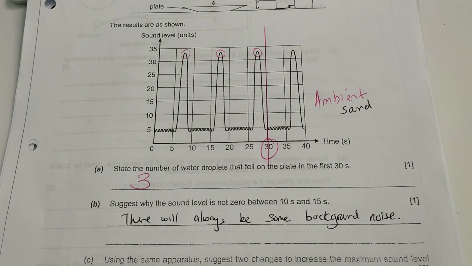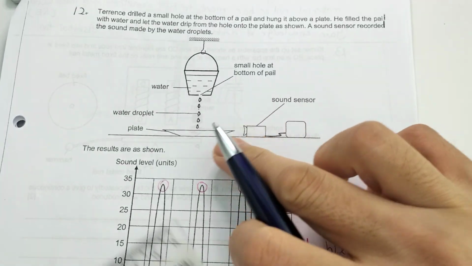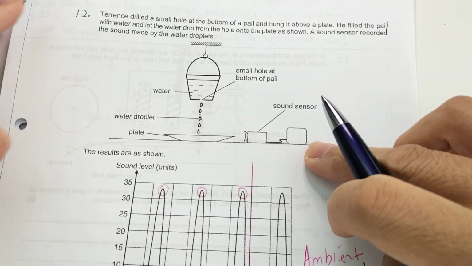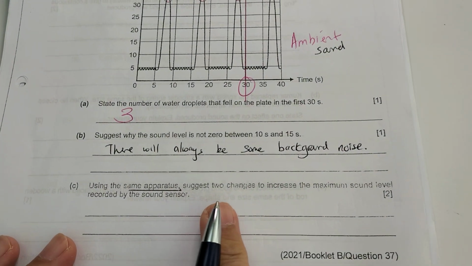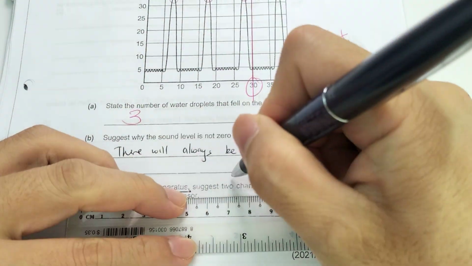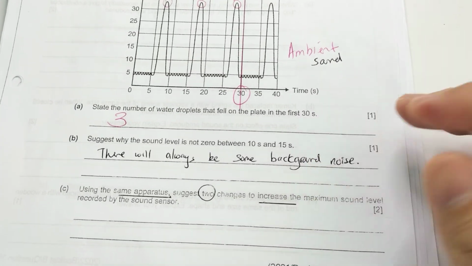Now, using the same apparatus, so no change, it is still the pail, still the plate, still the sound sensor, right? Still the same pail with the hole. Using the same apparatus, suggest two changes to increase the maximum sound recorded by the sound sensor.